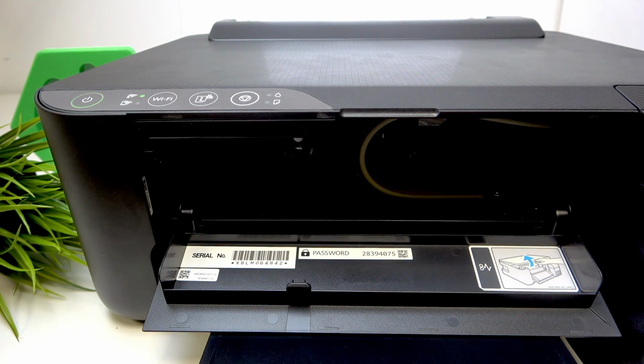Of course, you should pay attention to lower or upper case letters, because it matters. If a letter is big, write a big letter. If a letter is small, write a small letter. And here we have our serial number.